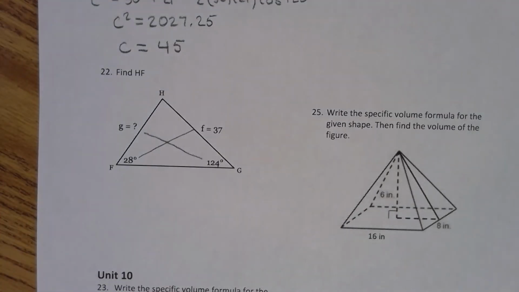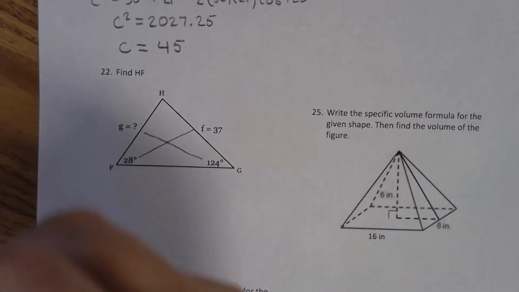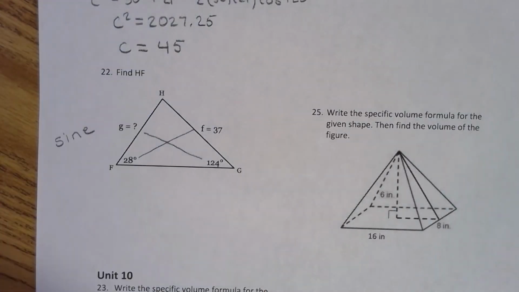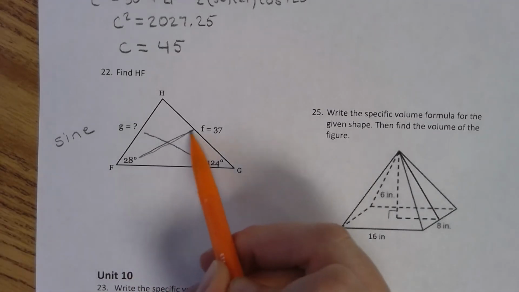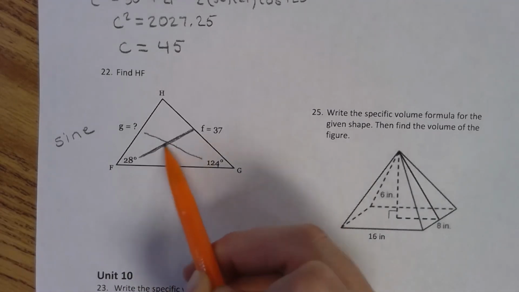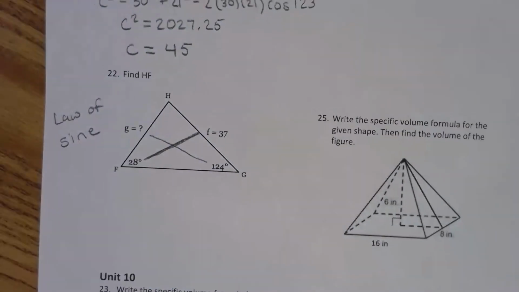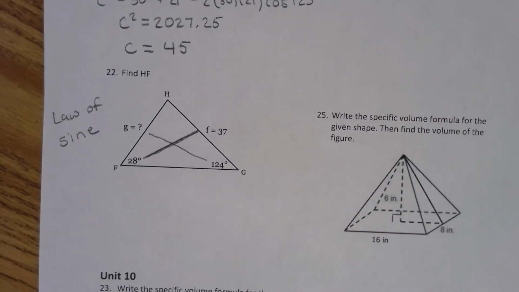So our given information lets us know what to use. This one we'll use law of sines because we're given an angle and a side opposite. That gives us law of sines because sine means opposite.